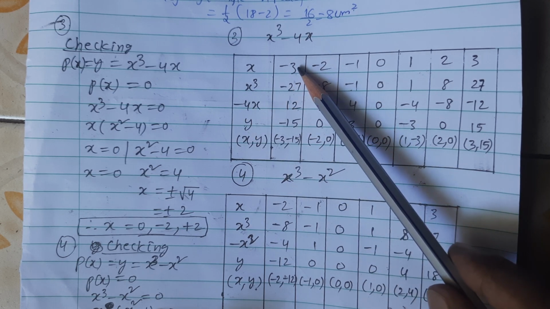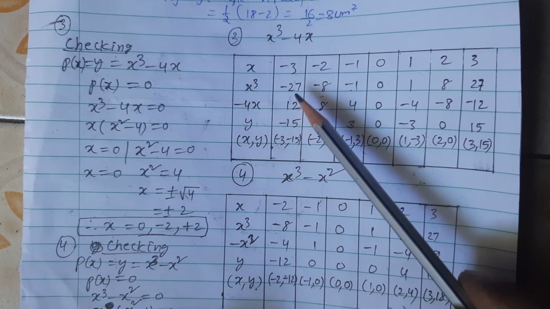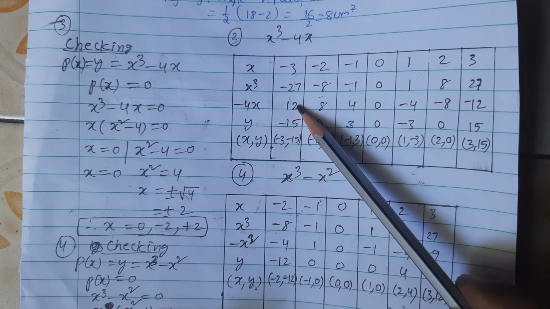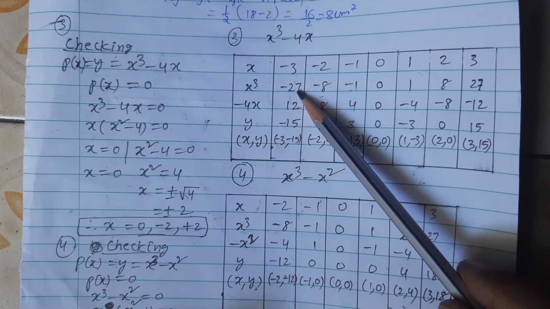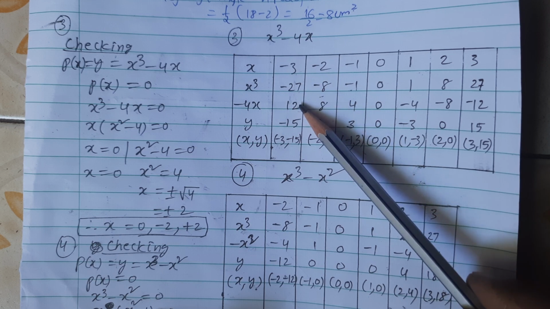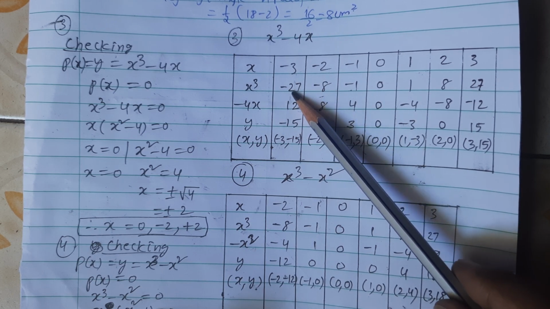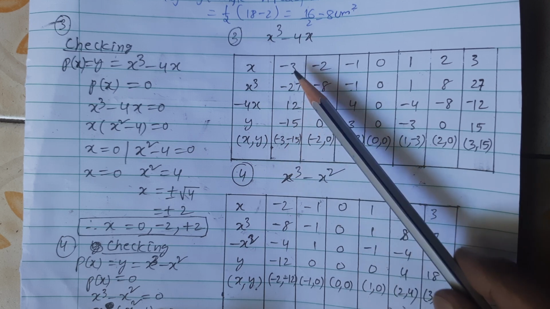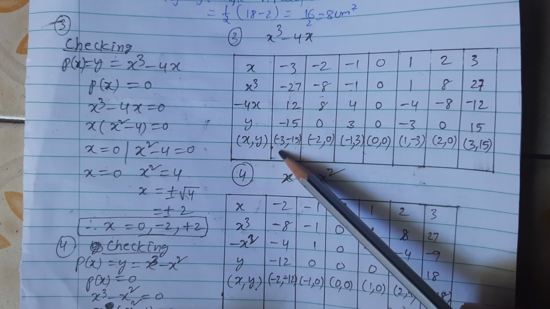Minus 4 into minus 3, plus 12 comes. You add these, that means minus 27 plus 12. Different signs are there, so subtract, and which value is more? Minus 27 is more. 27 minus 12 means 15, but the sign is for the more value, minus 27, so that's why minus 15. Now minus 3 comma minus 15, x comma y value, this one we got.